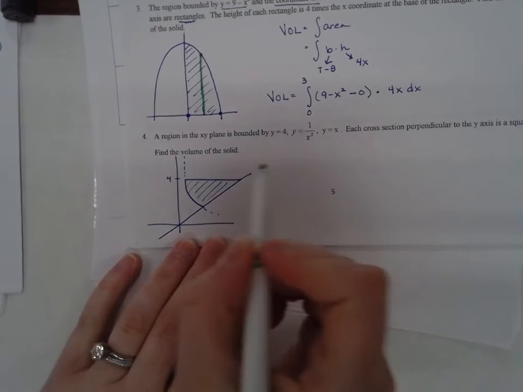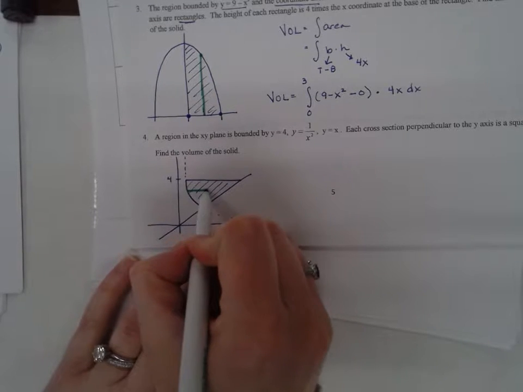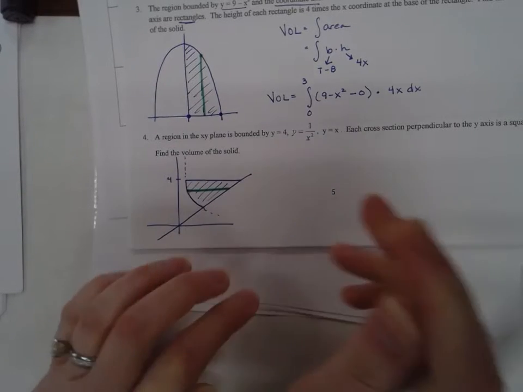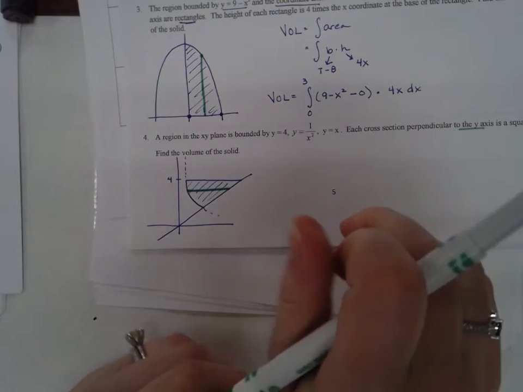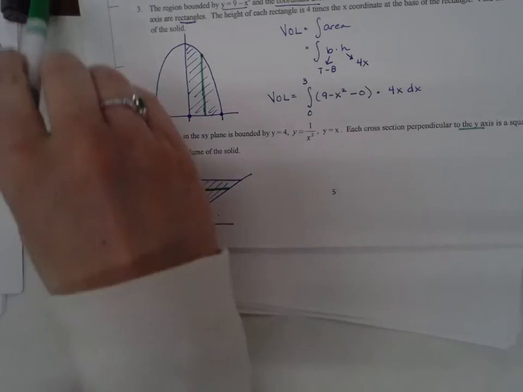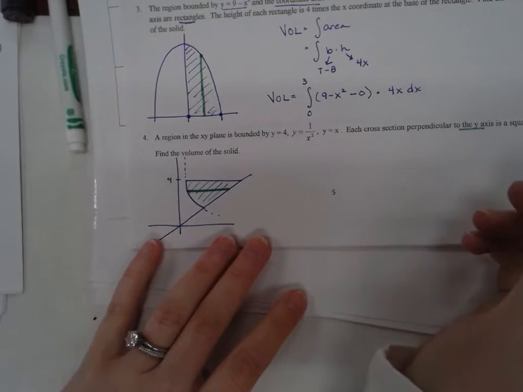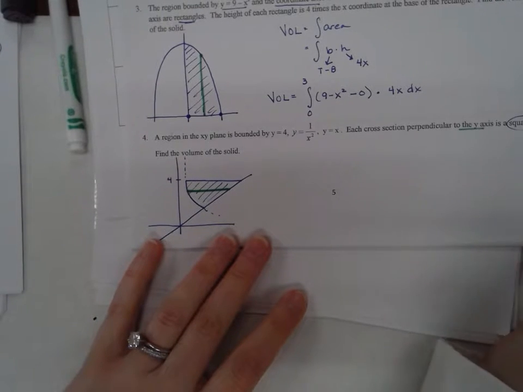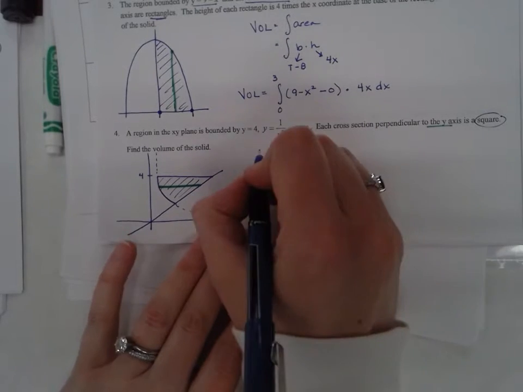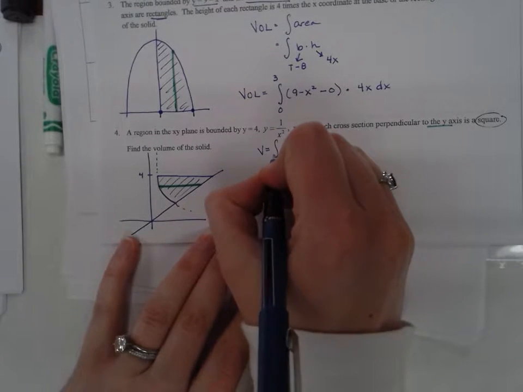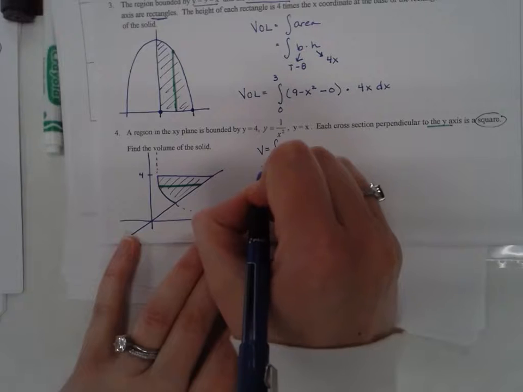Each cross section is perpendicular to the y-axis. So if I'm perpendicular to the y-axis, that means everything is right minus left, which means I have some work to do, okay? However, I'm building with squares. So to find the volume, I have to integrate area.